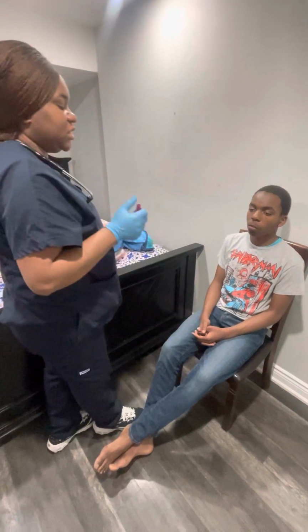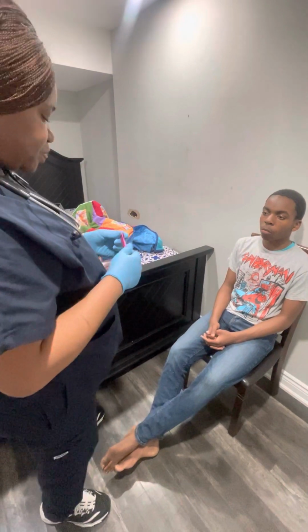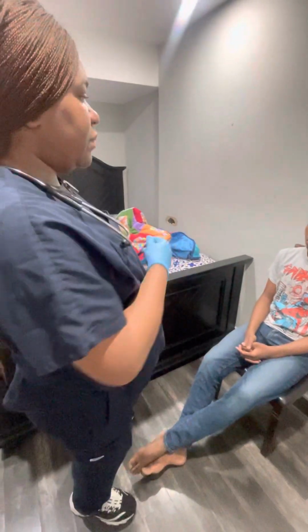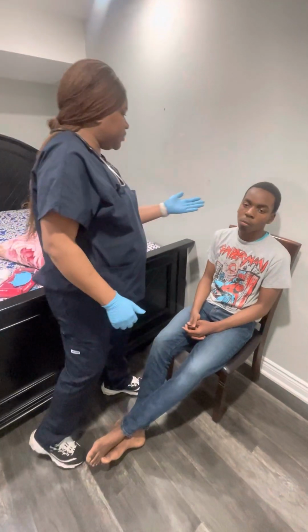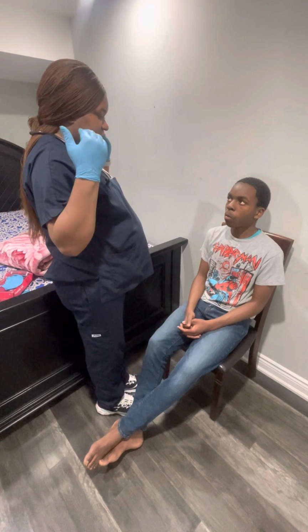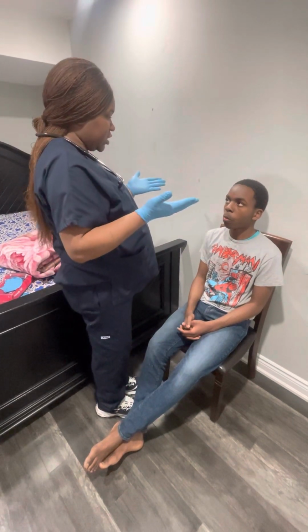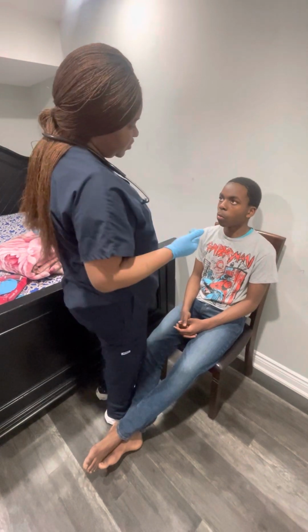Okay, my patient's pupils constricted. That means there was accommodation. So right now, I'm going to check my patient's ears. Inspect my patient's ears. Okay, upon inspection, my patient's ears are equal in size. The skin color matches his genetic background in every other part of his body.